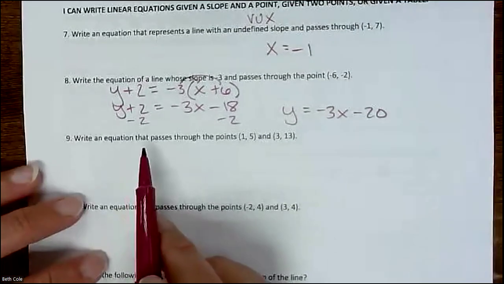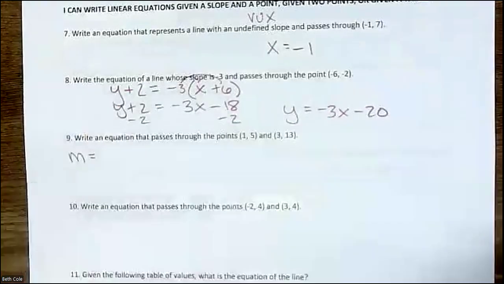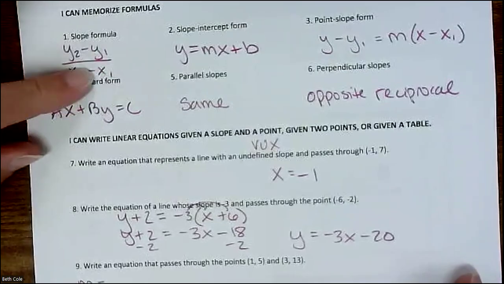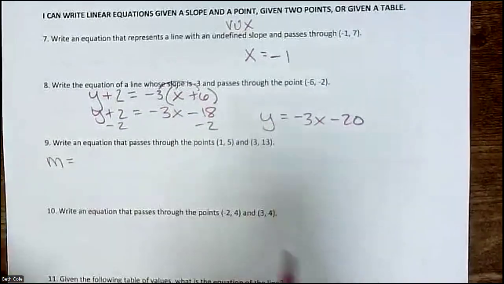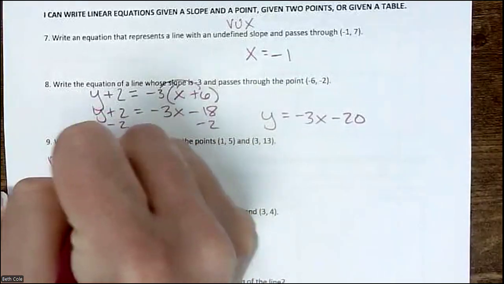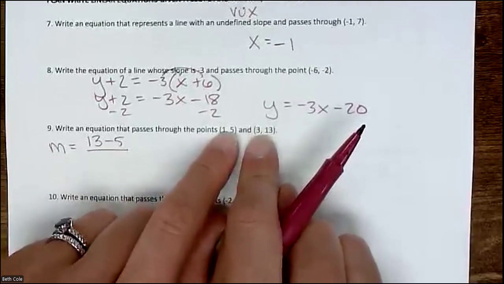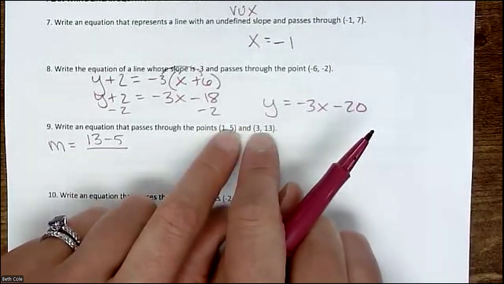All right, so we're going to write an equation that goes through these 2 points. Do we have a slope? Oh, no, that's the first thing we need to find then. So first, let's get our slope. We're going to use this little slope formula right here. Subtract the y numbers, subtract the x numbers. So which 2 are your y numbers? 5 and 13. Good. We're going to do 13 minus 5 divided by, and then what's going to go on the denominator? 3 minus 1.